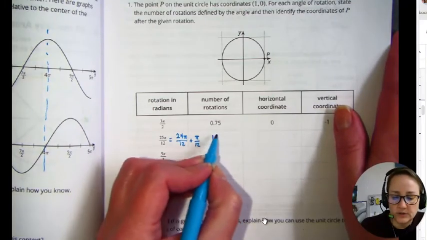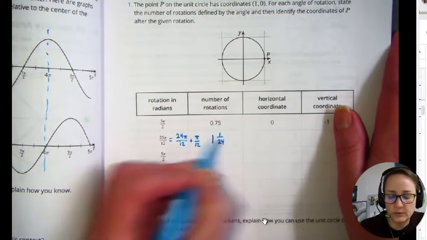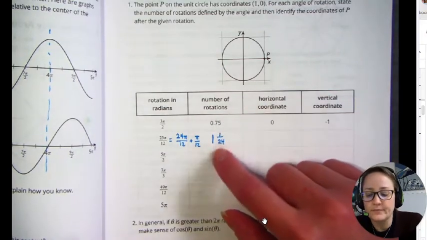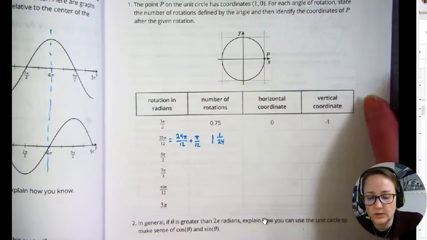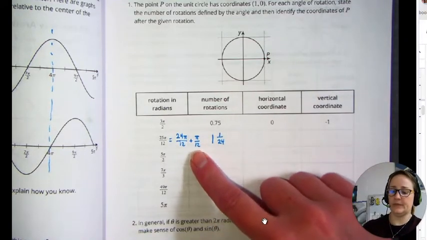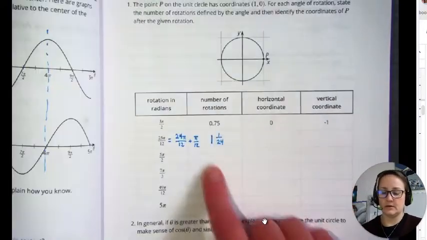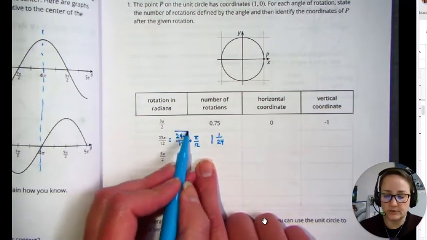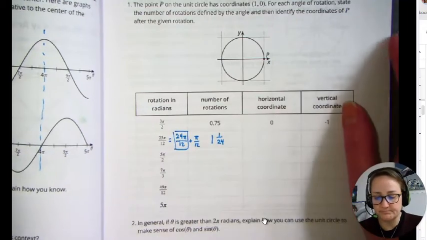So 1 full rotation and 1/24th, because remember we cut our unit circle in our book into 24 pieces. 1 and a 24th rotation. It would be the same coordinates as pi over 12, because this is just 1 full rotation back to where we started.